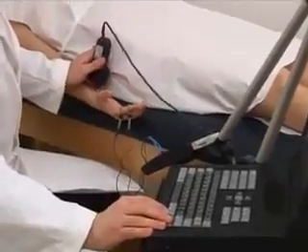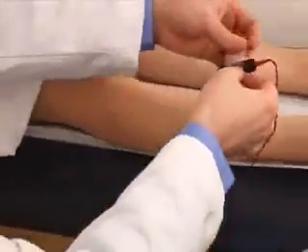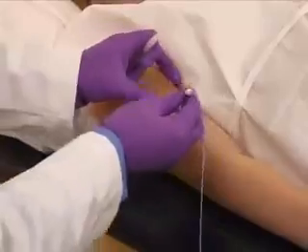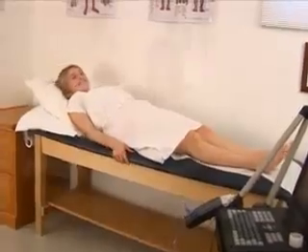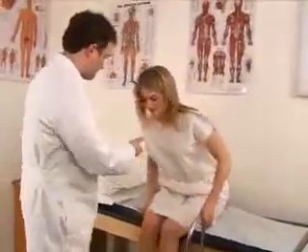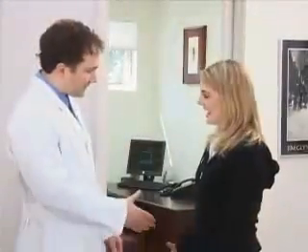The test can last anywhere from 30 to 60 minutes, depending on the number of limbs tested and the complexity of the problem. As there are no lasting side effects from the test, patients may resume all of their usual activities following the test.